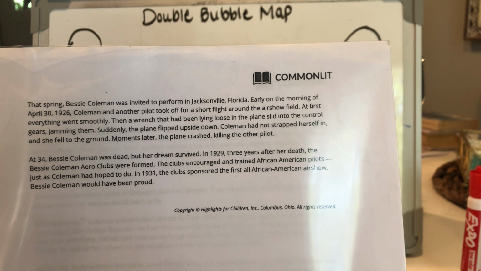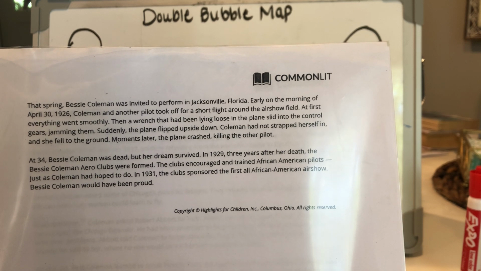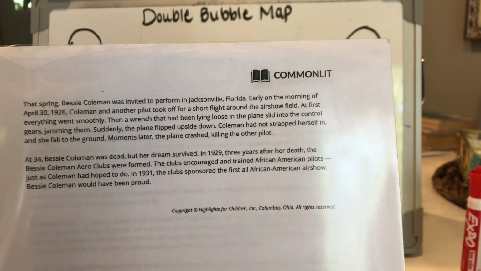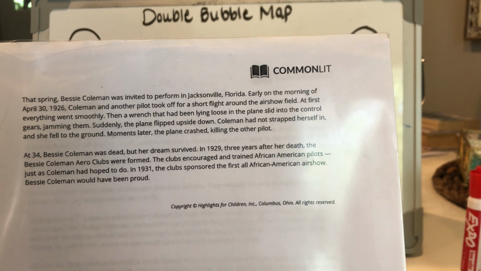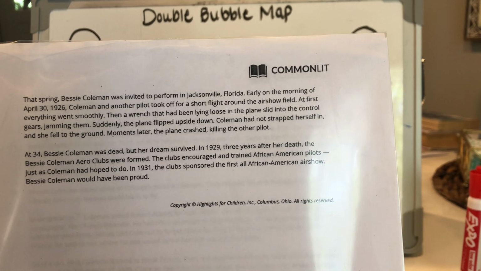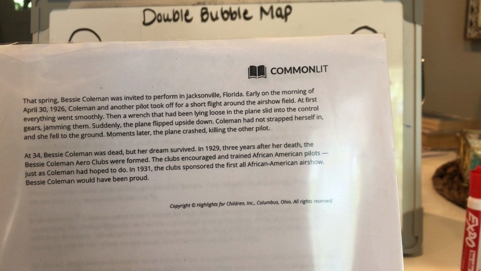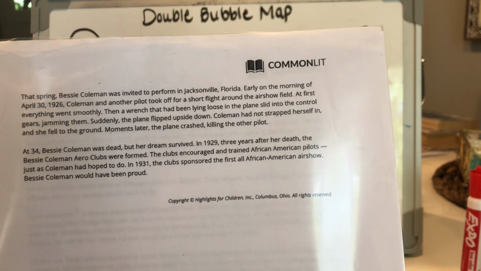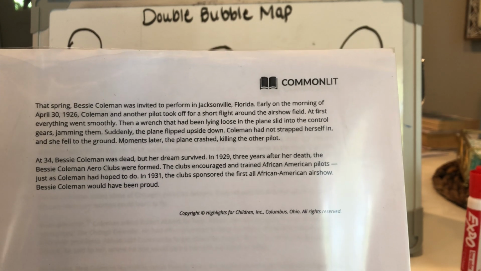At 34, Bessie Coleman was dead, but her dreams survived. In 1929, 3 years after her death, the Bessie Coleman Aero Clubs were formed. The clubs encouraged and trained African-American pilots just like Coleman had hoped to do. In 1931, the club sponsored the first all-African-American air show. Bessie Coleman would have been proud.